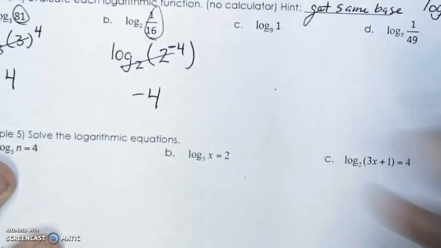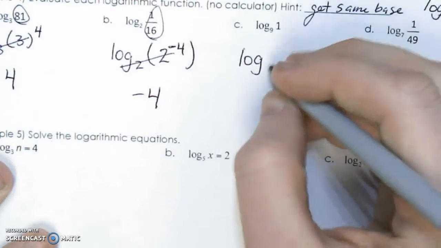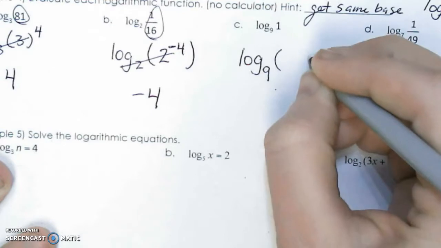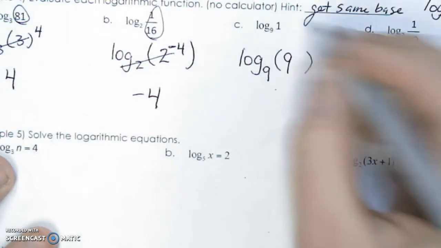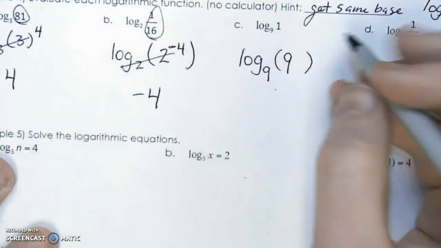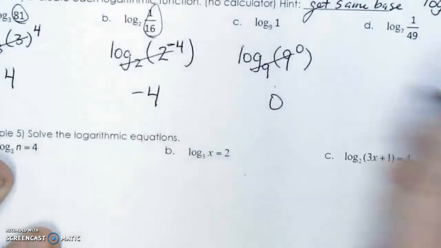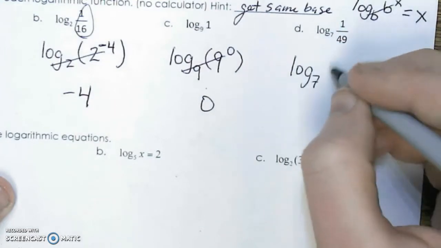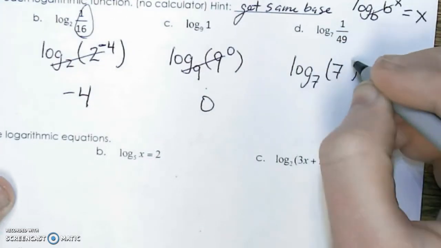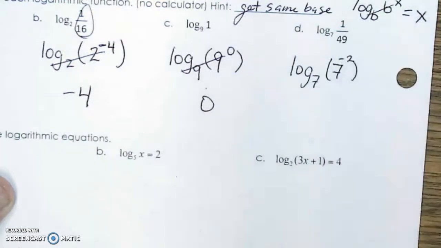Log base 9 of 1. So how are we going to get 1 to have a base of 9? 9 to the what is going to give you 1? 9 to the 0. Anything to the 0 is 1. So those cancel, you get 0. And then we've got log base 7. This will be 7 to the something. Well, 7 squared is 49. And since 49 is on the bottom, it'll be negative, and then we get -2.